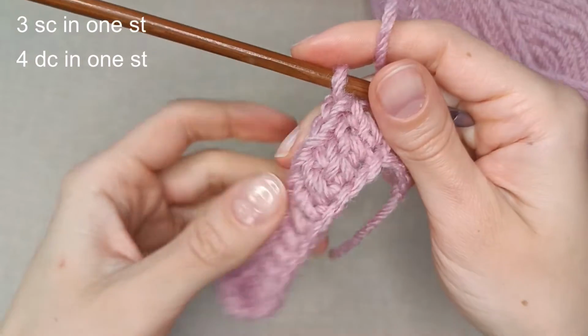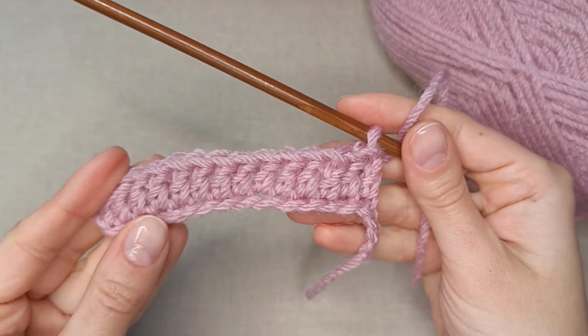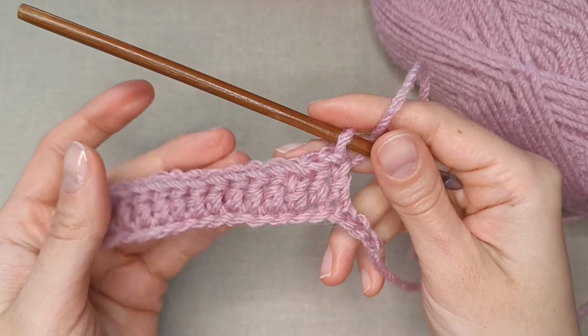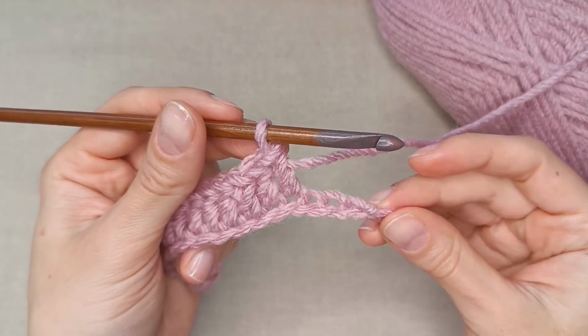Let me show you what happens when I make an increase. I have an unfinished row of double crochet stitches. To make an increase, make 1 regular double crochet in the next stitch.